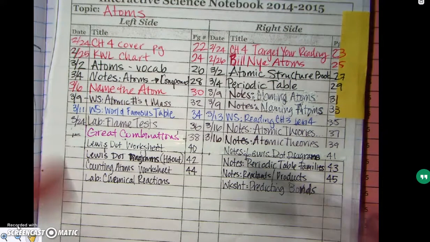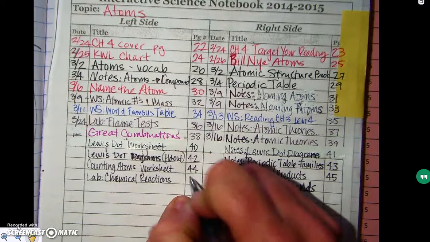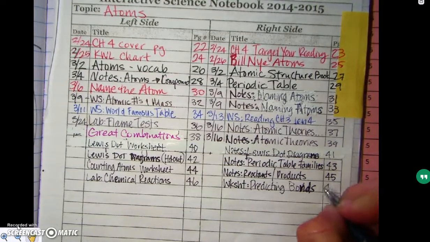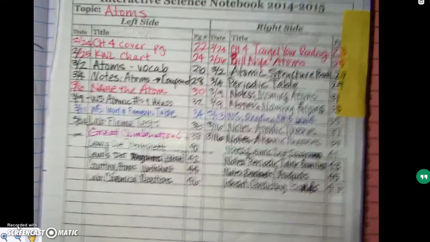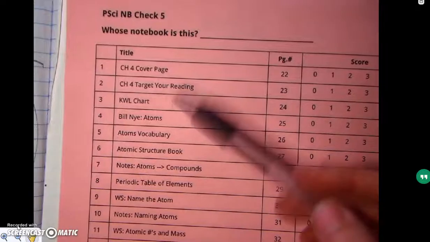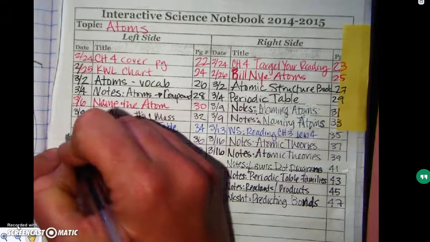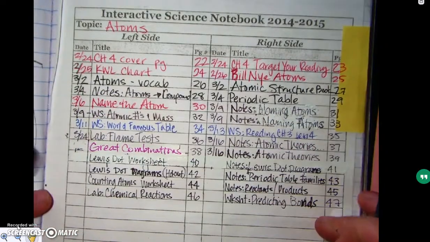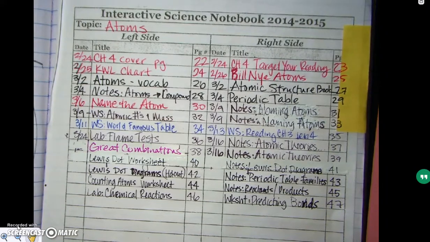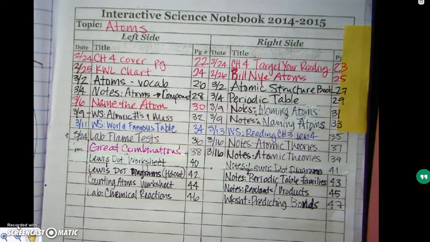I don't have all of the dates here. It's not so much the dates that I'm worried about. If you've got dates on those items, you can put dates, but getting them in the right place. And look, I need to finish this up. 46 and 47. So this notebook check number 5 actually starts with the beginning of chapter 4 and goes through the flame test right here. And anything that happens beyond this is actually going to go into the next check, which will be coming pretty soon. So it's a good idea to get all of this taken care of so that you can get the next one done as well.